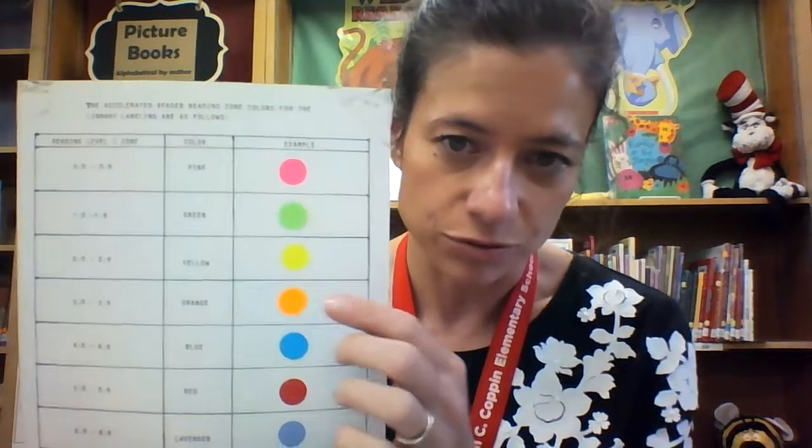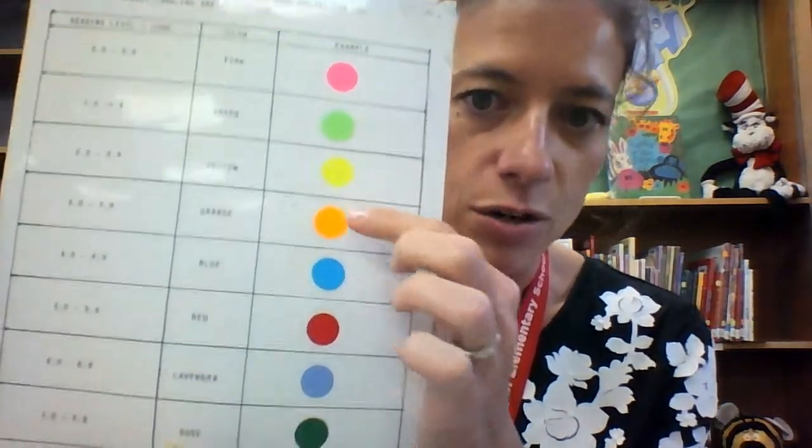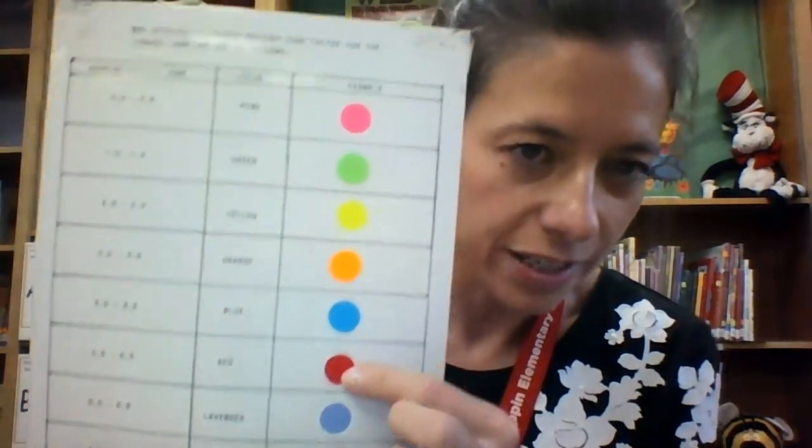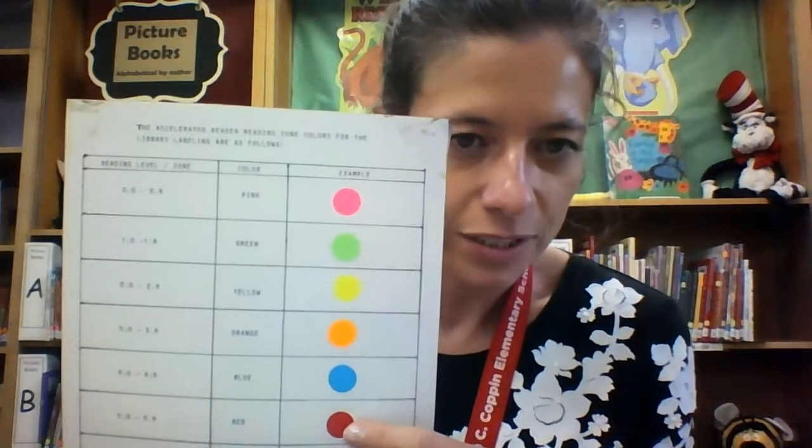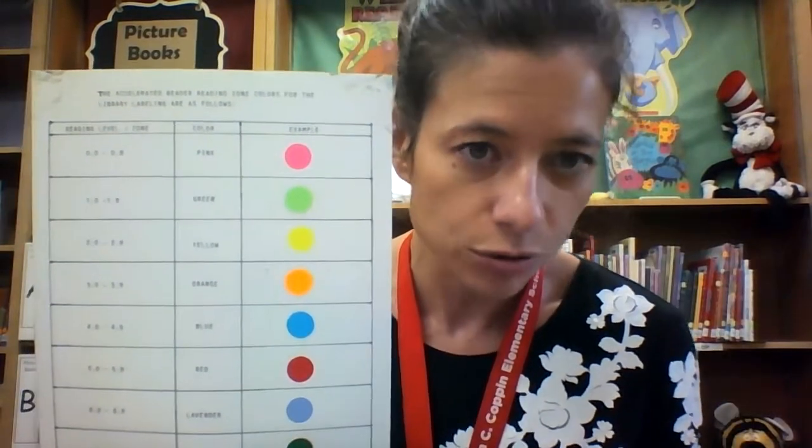And when somebody reads to you at home, they can read books with yellow, orange, blue, red, right? Because they probably are older if they're reading to you, and they can understand all the words in the book.